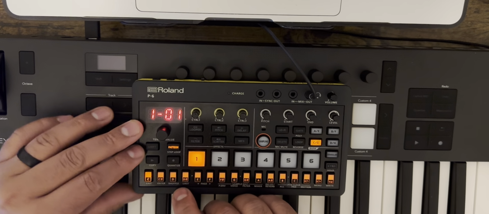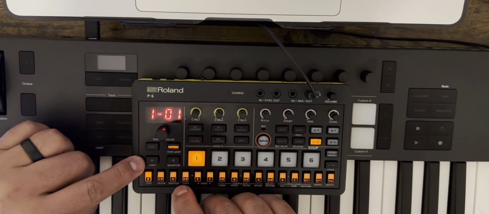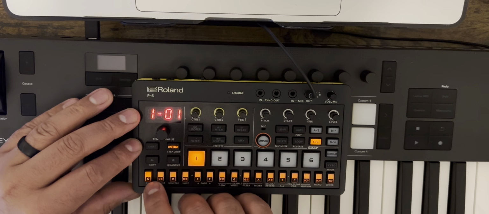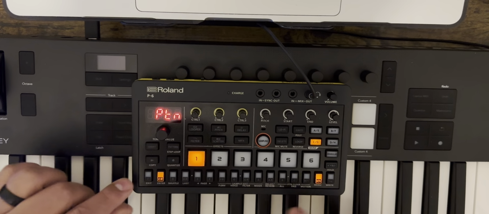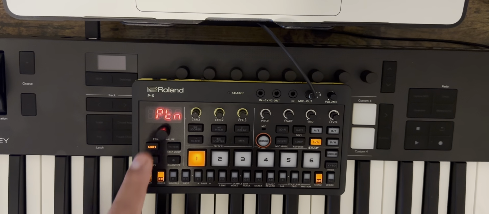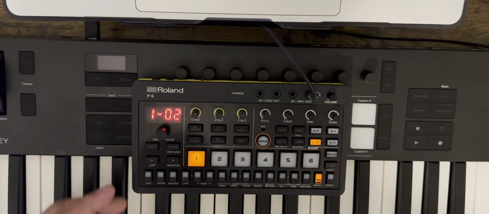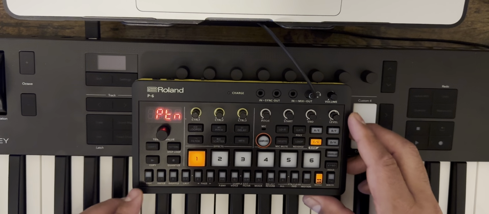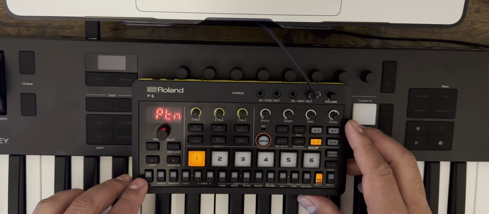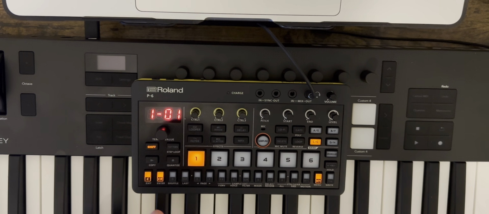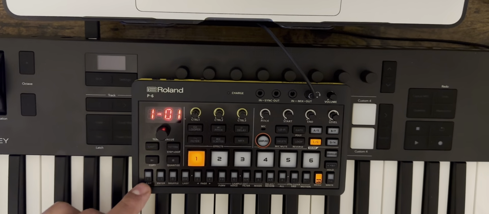So the way to do it is shift and this play button is the copy. So what you have to do is go shift copy in pattern, and then it's going to say you're in pattern. Okay, so you hit enter, and then it's going to ask you which pattern do you want to copy. We're going to pick the first pattern by doing this, by the way. I already messed up. So check that out. It's good for you to see that.